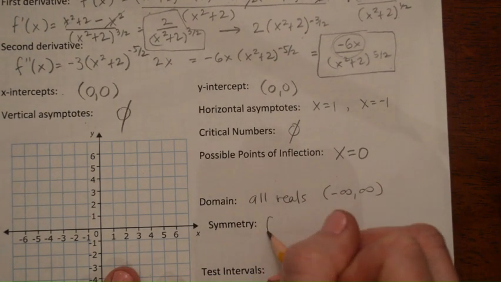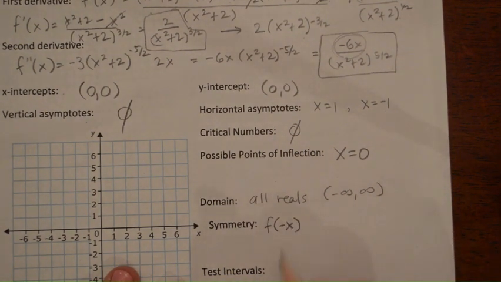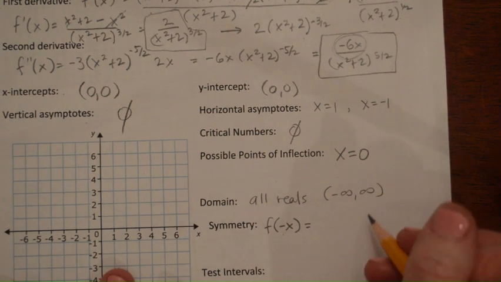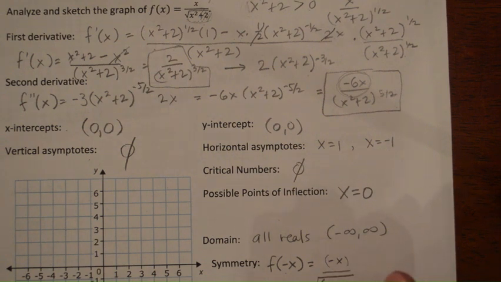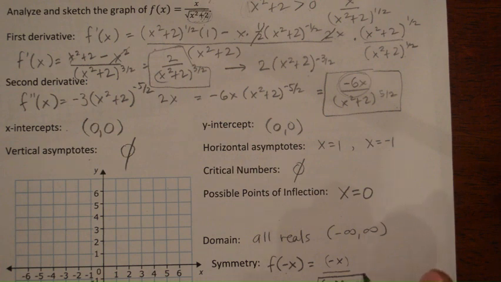Symmetry: let's find f of negative x. That's always what we do, because we want to see if it's equal to negative f of x, or equal to just f of x, or something in between. So I'm going to plug negative x into our original function. I've got negative x over the square root of (negative x) squared plus 2.